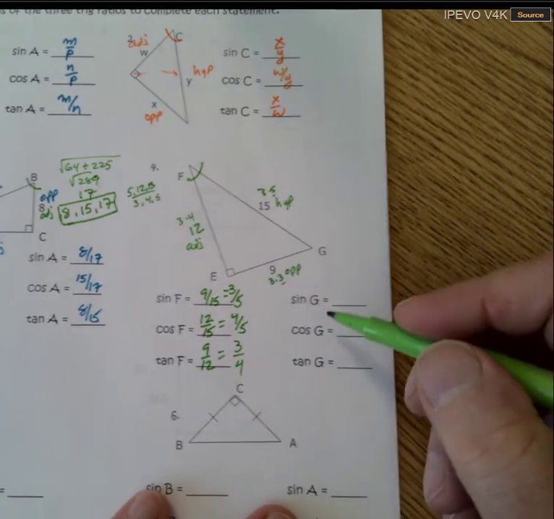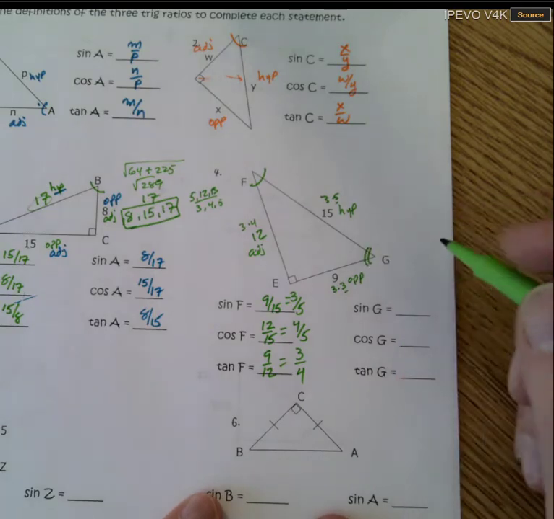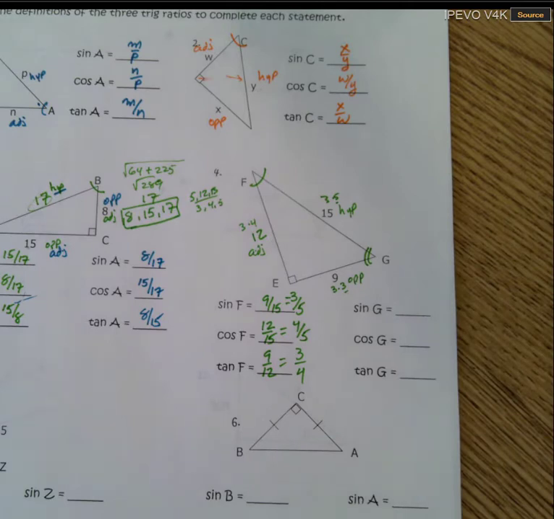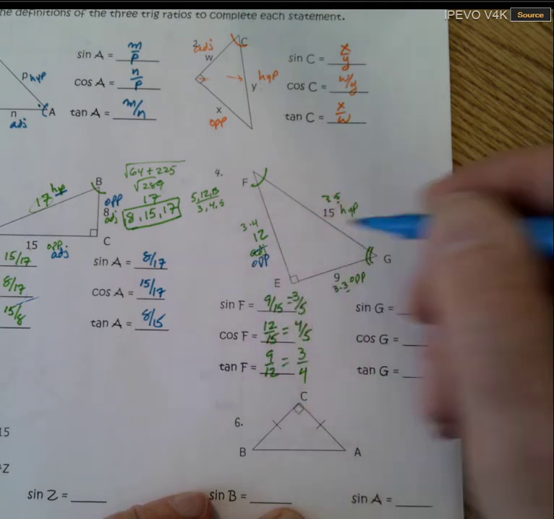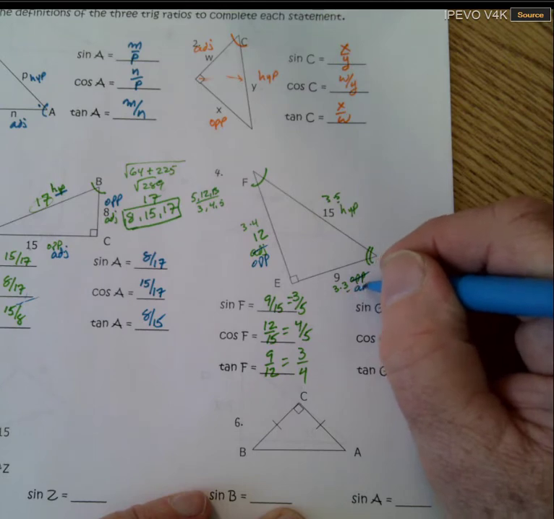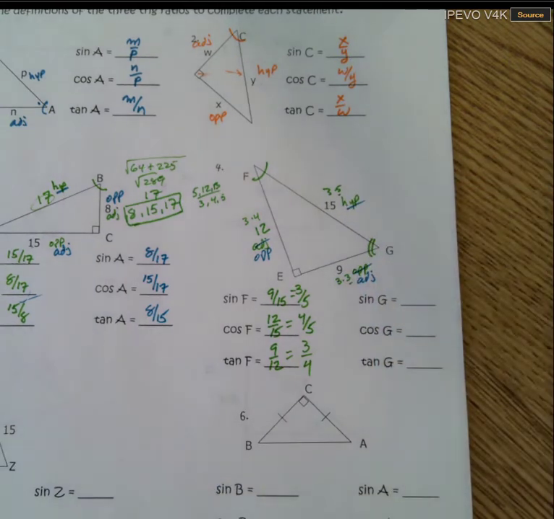This column deals with sine of G. Now G is our other angle in the triangle. So opposites and adjacents switch their labels. So now the opposite to G is 12. The adjacent to G is the 9, and the hypotenuse is still the same.